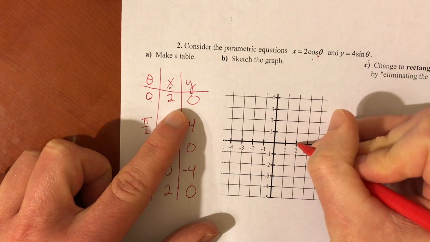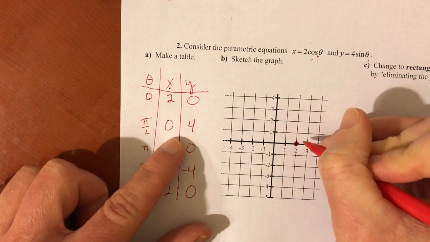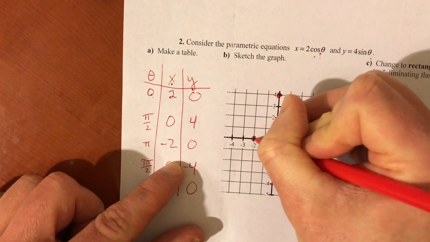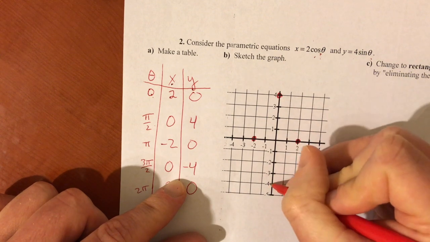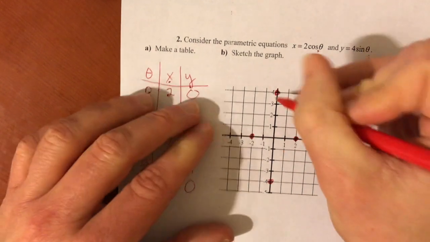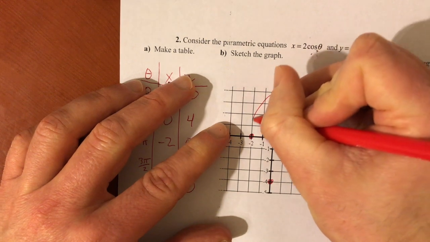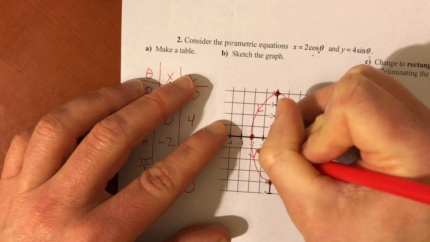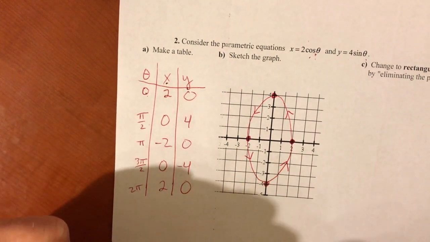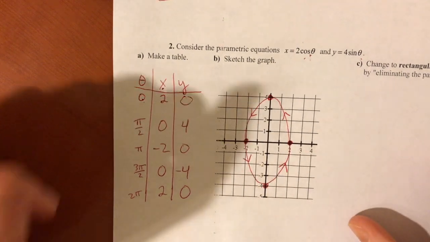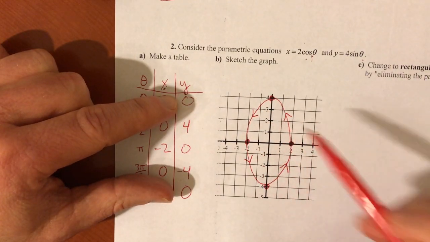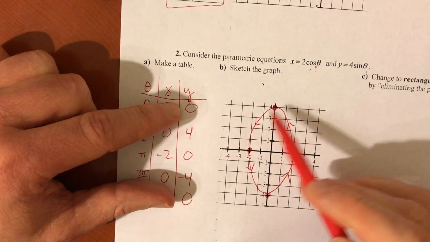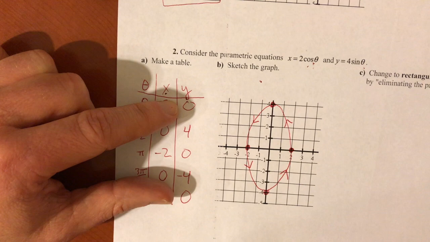So we got 2, 0 as our first point, 0, 4 as our next one, negative 2, 0, 0, negative 4, and 2, 0. Hey, back to where we started, and guess what shape we got? There's our old friend, the ellipse. I told you conic sections were going to be coming back in here, and put those directional arrows on there to indicate that. And notice I didn't say it in the directions because it does not need to be said for parametric graphs. Include the arrows.